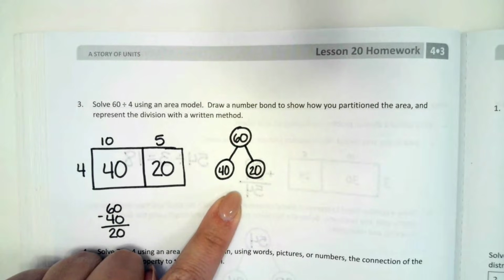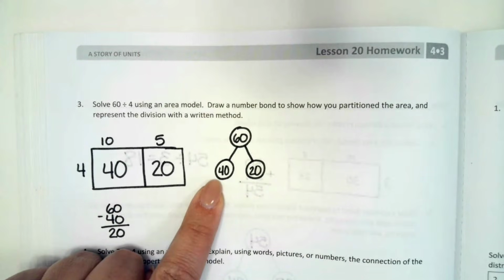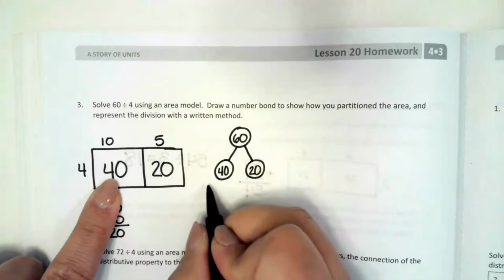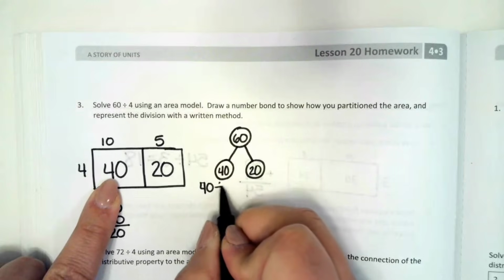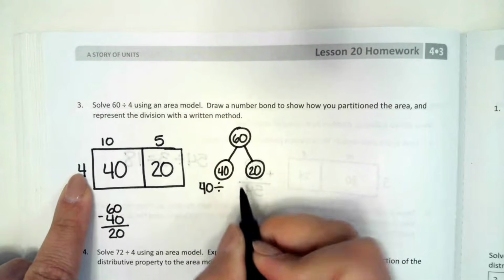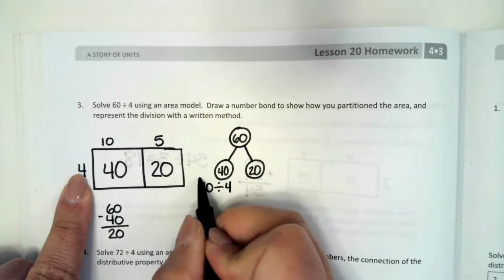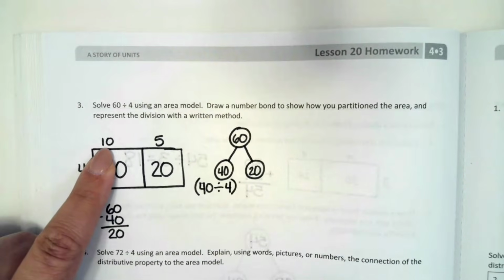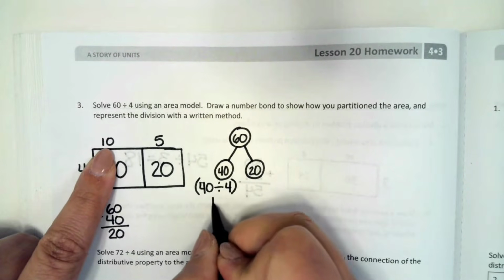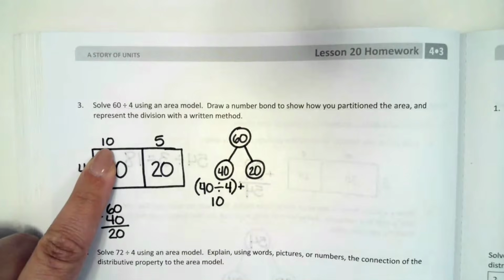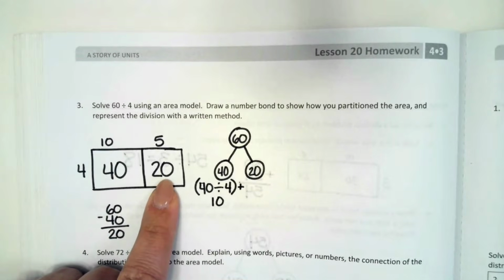Now we show the division for each part. This part is 40 divided by 4. And what does 40 divided by 4 equal? It equals 10. Now show the division for this part.